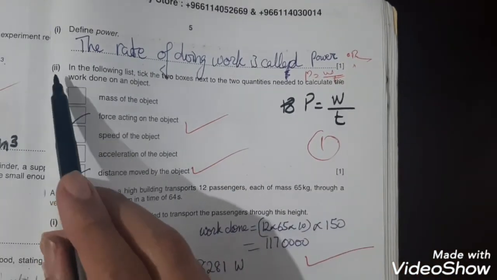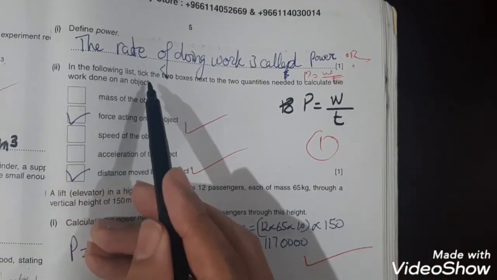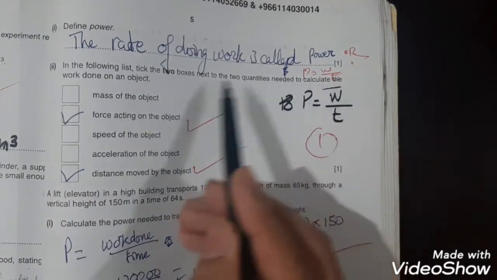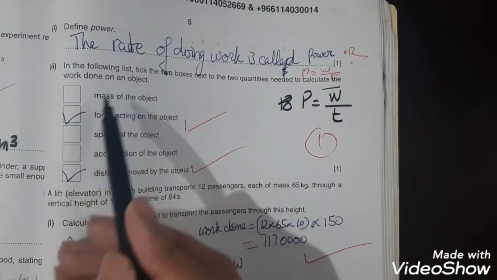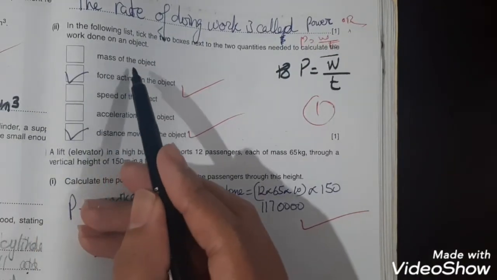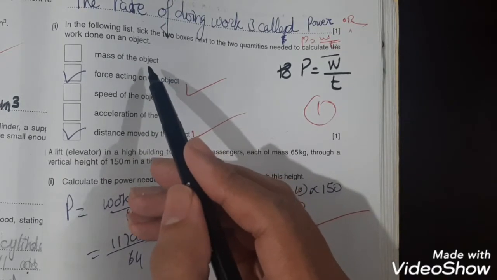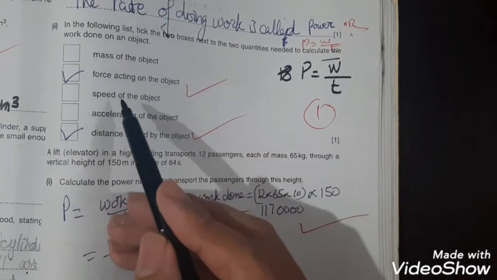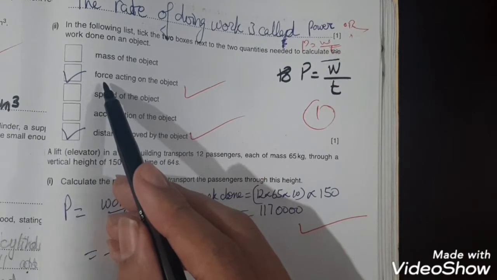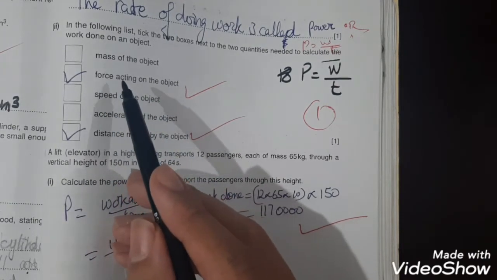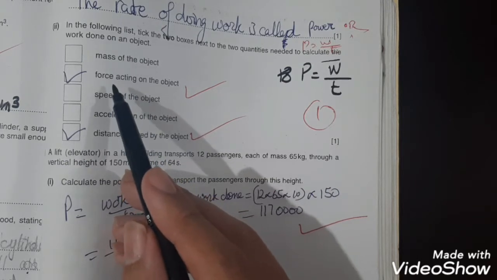Then question 2 states: in the following list, tick the two boxes next to the quantities needed to calculate the work done on an object. The mass of the object is not one of the quantities needed. The first one will be the force acting on the object, because this will help to calculate the work done on an object.